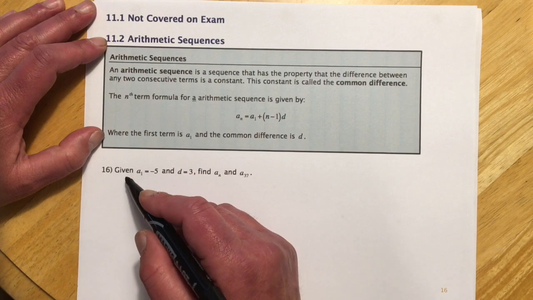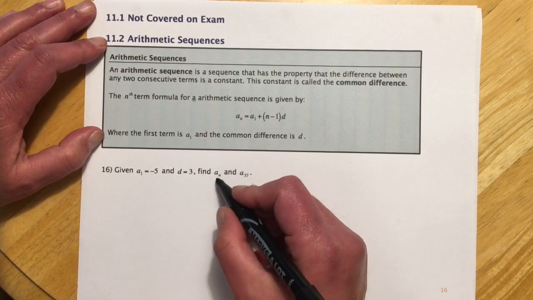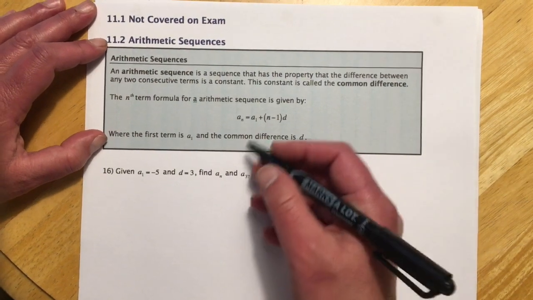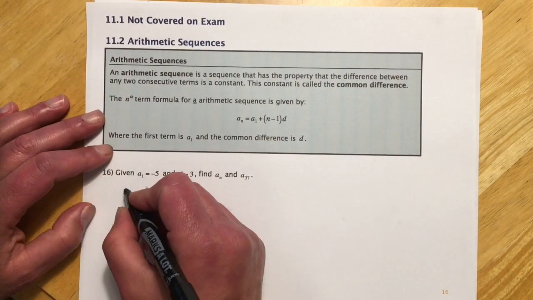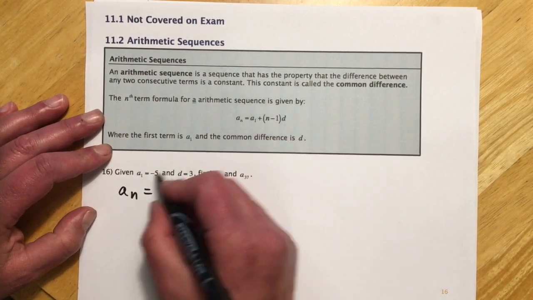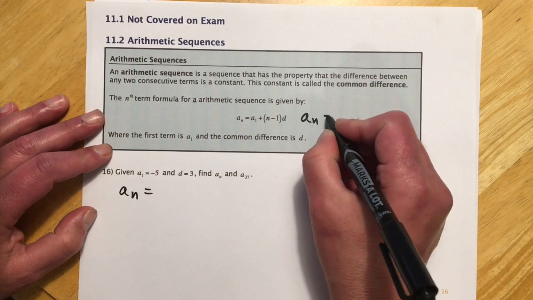So this first problem is given a sub 1 equals negative 5, d is 3, find the nth term and the 37th term. To find the nth term, I'm just going to plug these in and clean it up. So a sub n equals the first term. Actually, let me write that a little bit bigger so you guys can see.